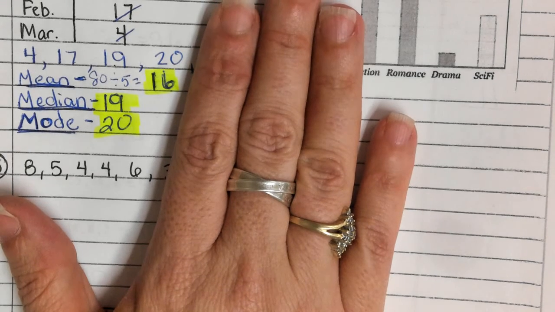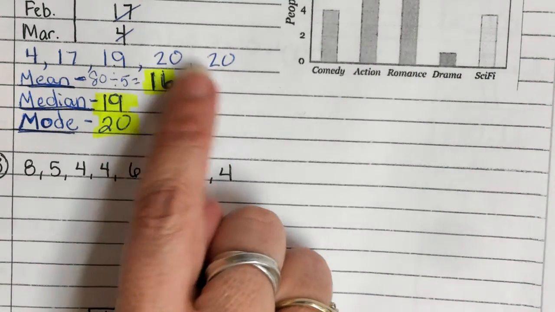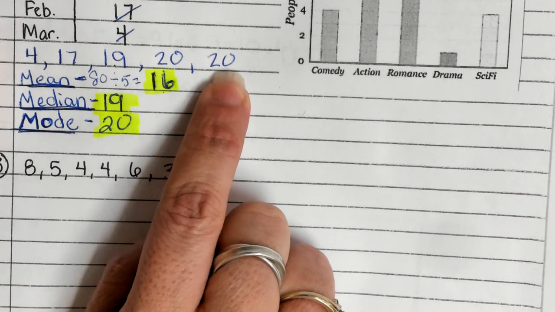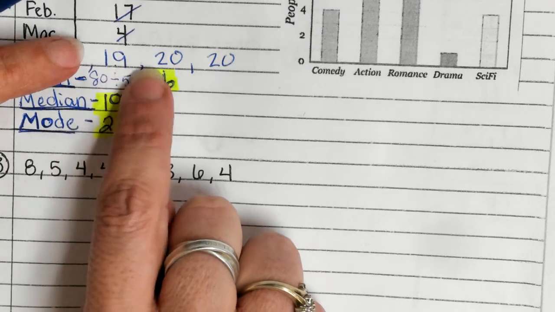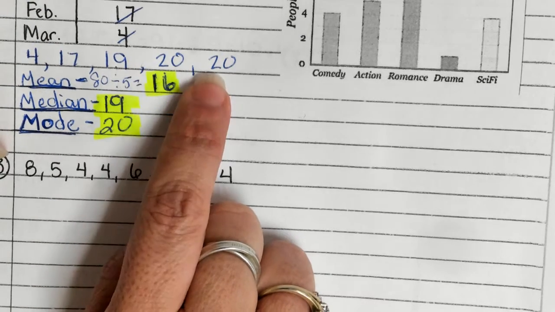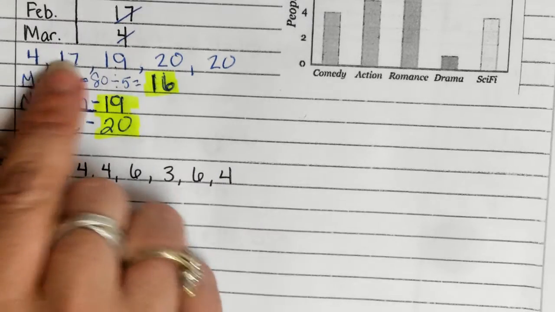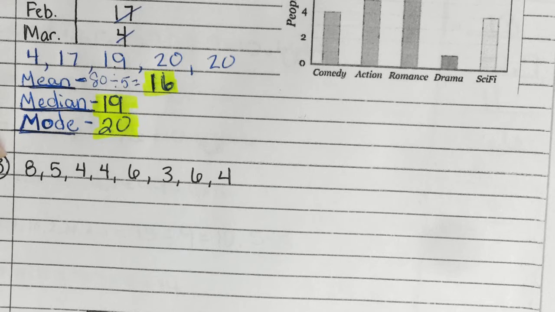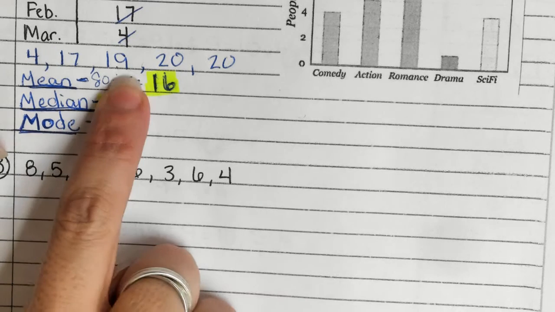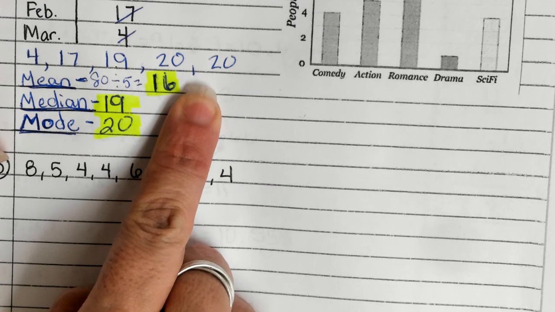Okay? What if these two 20s were here, but there were also two 19s? It would be 19 and 20. So if there were two 19s and two 20s, and just those, then there'd be 2 modes. You can have more than one mode. Here's the thing. If there were two 19s and 3 20s, it would just be 20.